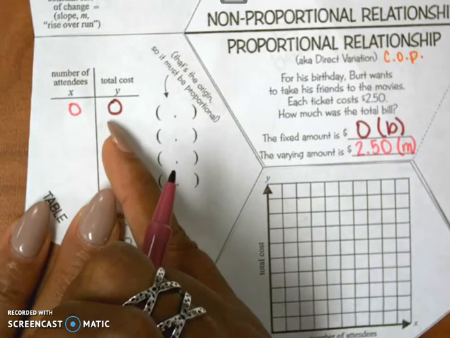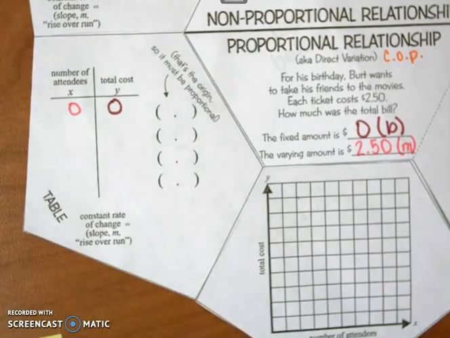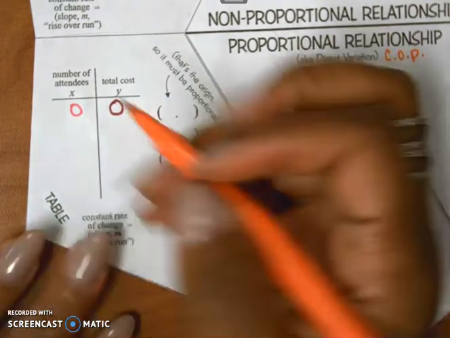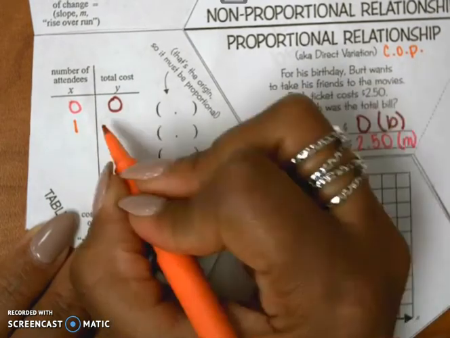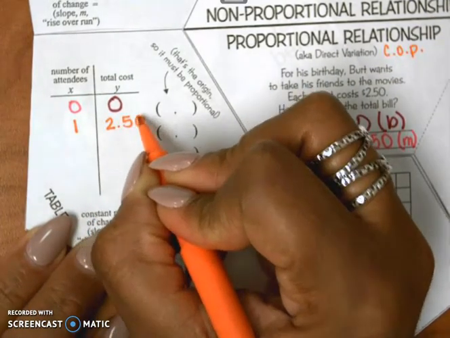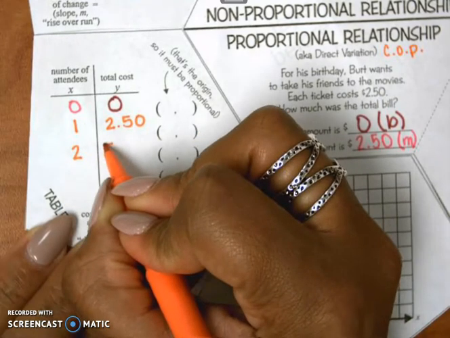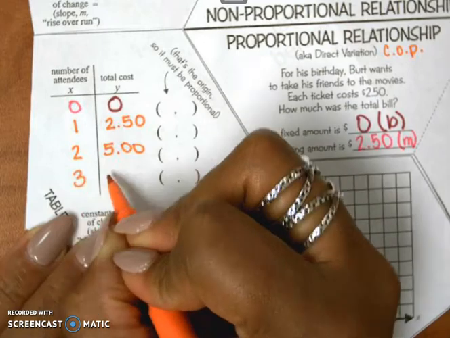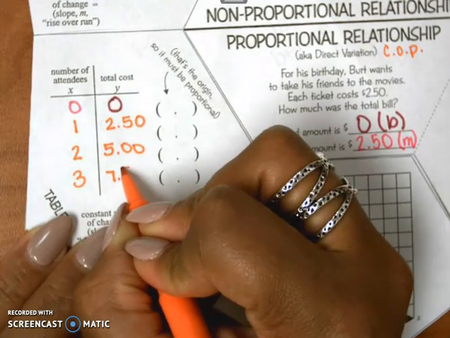That also represents my B. If I had 1 attendee, the cost would be $2.50. If I had 2 attendees, $5. 3 attendees, $7.50.